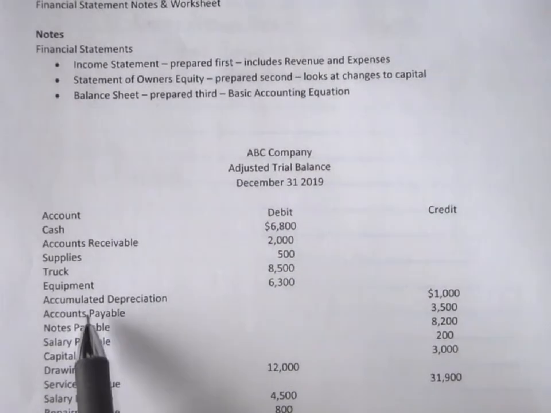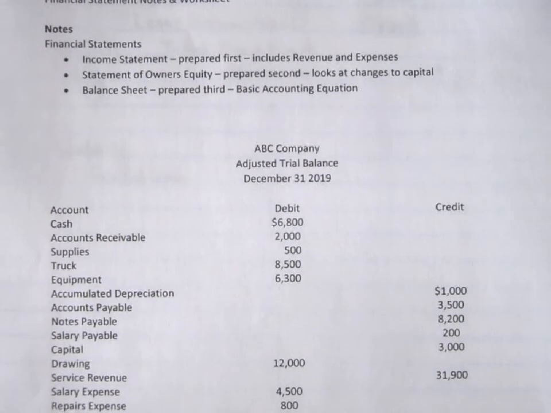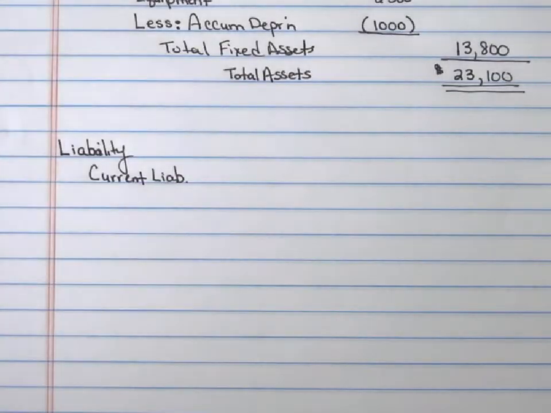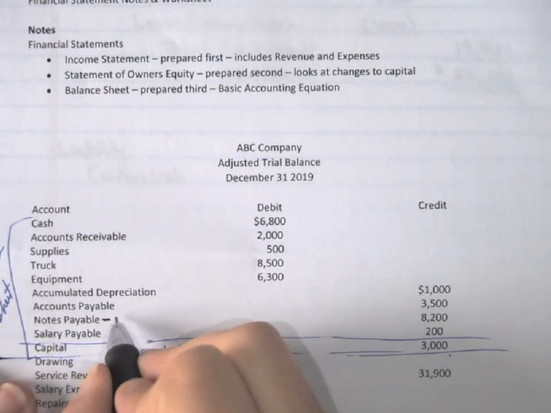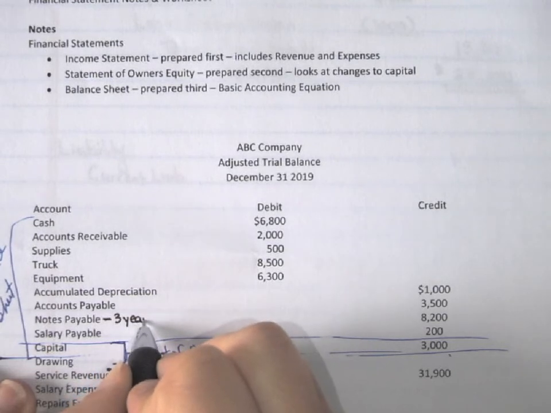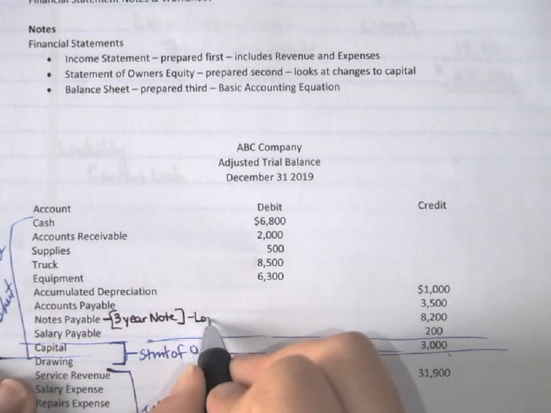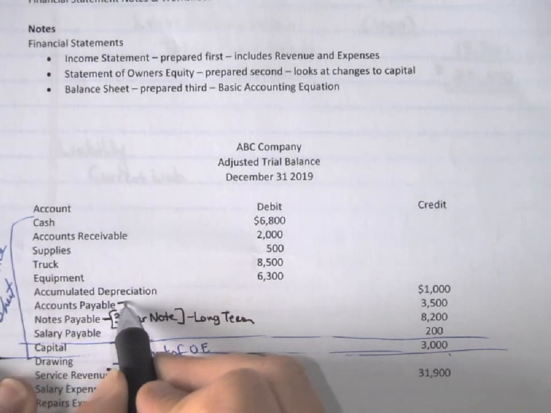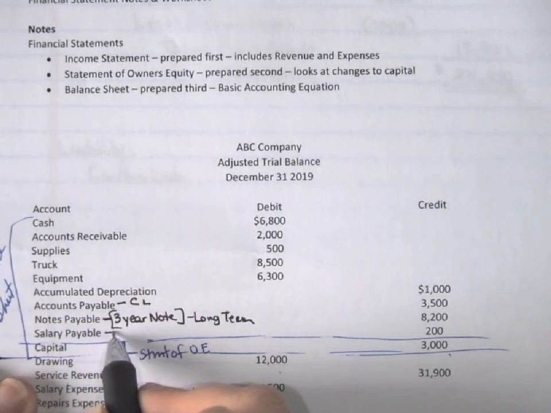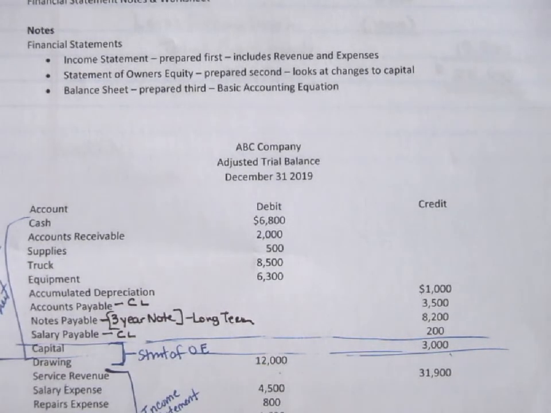And so what I have is accounts payable, notes payable, and salaries payable in this particular sheet. And what we want to look at is that this notes payable, we're going to say that this notes payable is a 3-year note. And if that's a 3-year note, that means that this is a long-term item. All right. Now the accounts payable is going to be a current liability. That salary payable needs to be paid off. That's going to be a current liability. So those items are going to go on our balance sheet in the current liabilities section.